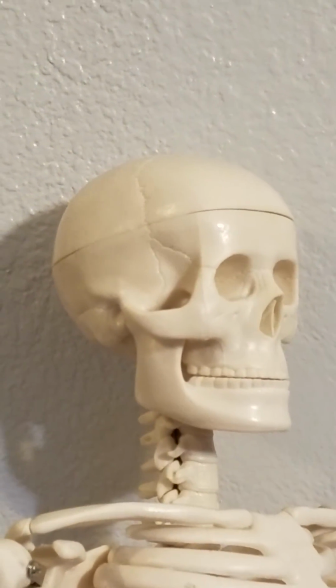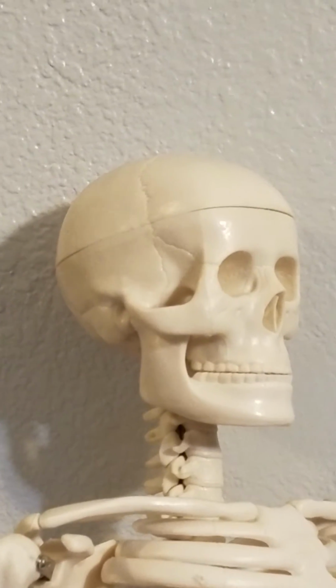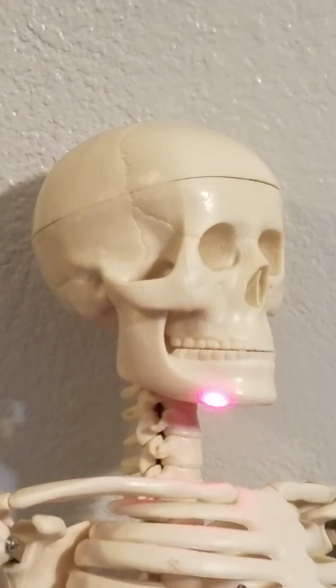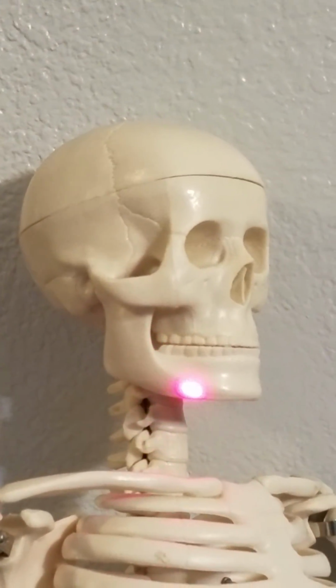The mandibular foramen is, it's a hole here. It's located around that area there.